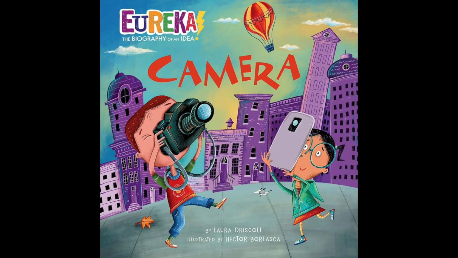Press a button, take a photo. A photograph is a moment frozen in time. Some photos are printed on paper, some are on screens, but all photos are taken by a camera. Cameras pick up the light bouncing off people or objects.